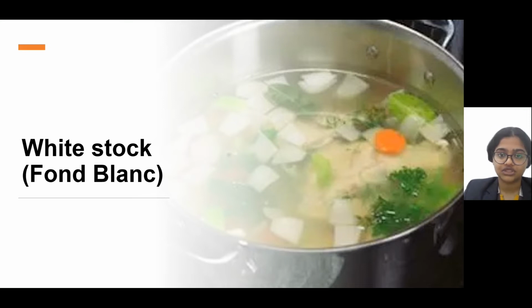Now the method of preparation for the white stock is very simple. You take meat, which can be veal, that is calf, or you can also take chicken. There is a ratio for it. You cut the meat and add it to cold water. You add spices like peppercorns, herbs like bay leaf and thyme, and vegetables. Vegetables include onion, carrot, leek. So always remember this: onion, carrot, leek.